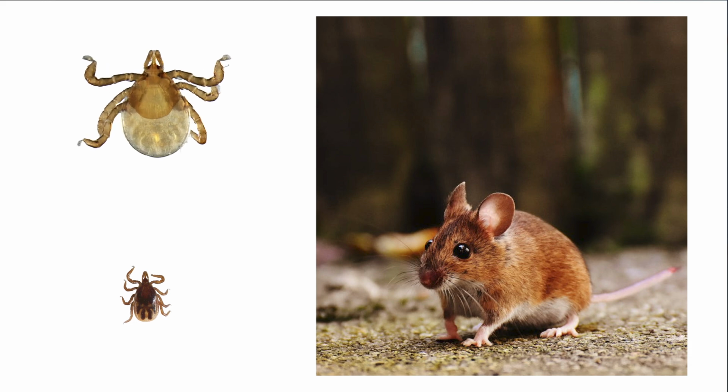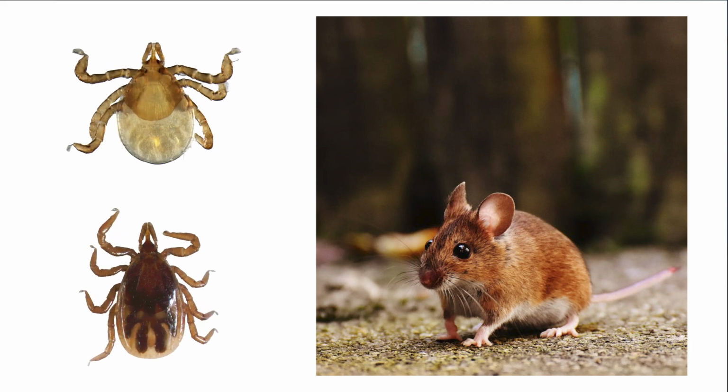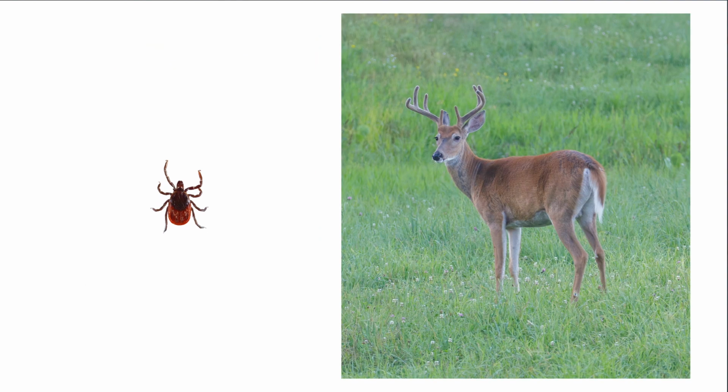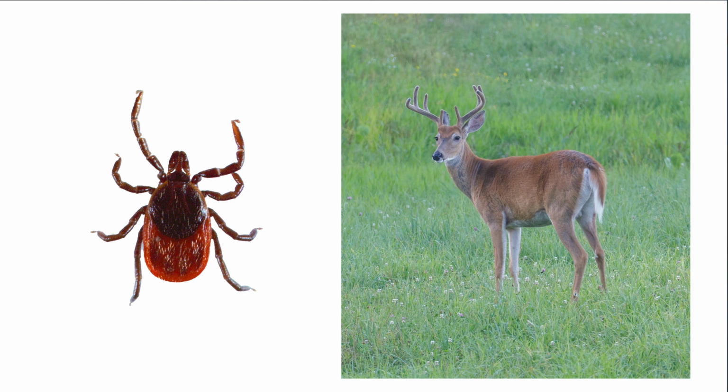During their larval and nymphal stages, black-legged ticks will feed on a variety of small to medium-sized mammals. Some common hosts are rodents, like mice and chipmunks. As adults, ticks start feeding on larger host animals, such as deer.